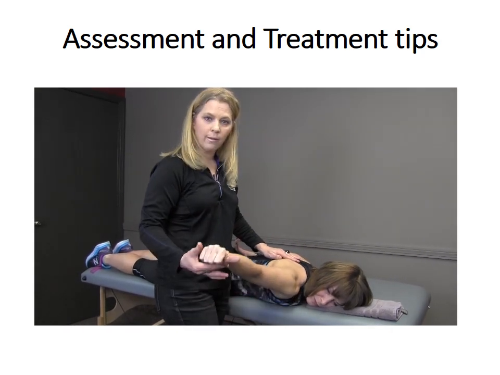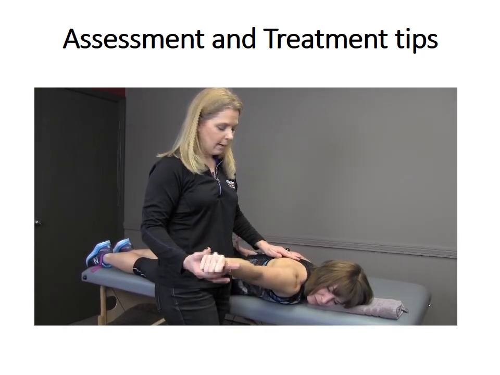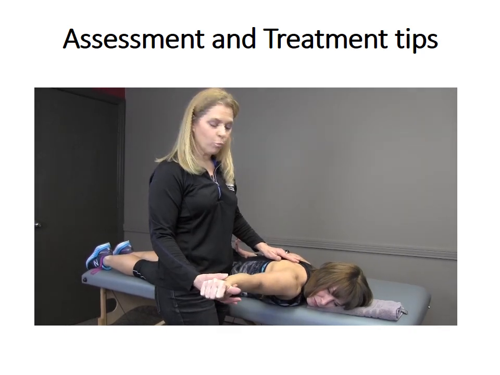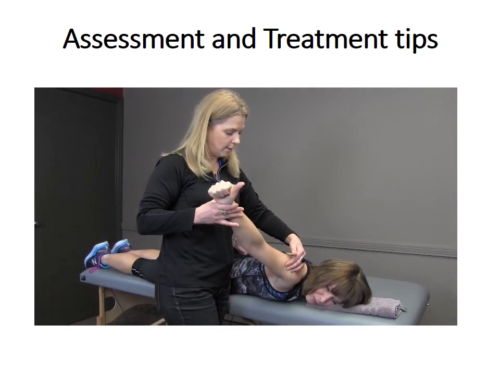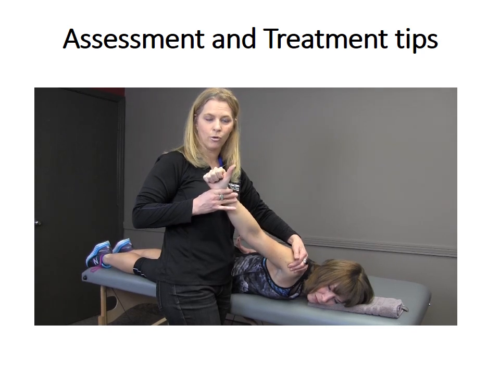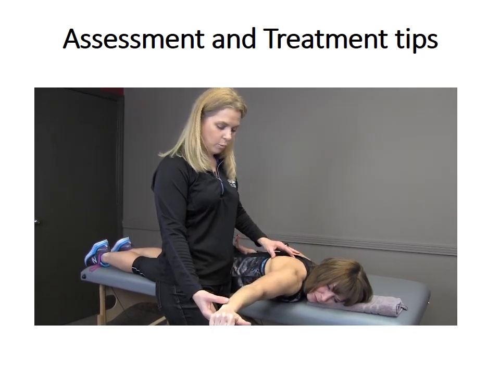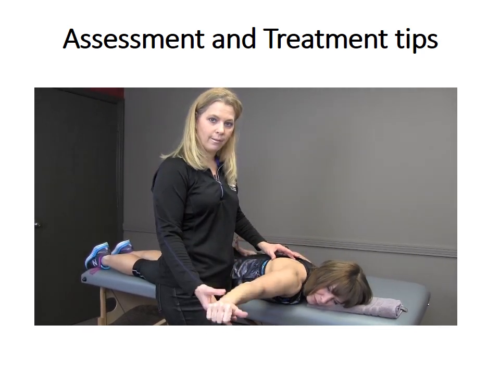And you can obviously progress to holding weight as she does this. It's a very small motion. Patients will tend to want to get a bigger motion, and then they'll start to externally rotate and get their shoulder up. You want to avoid that. You just want to work those scapular stabilizing muscles.